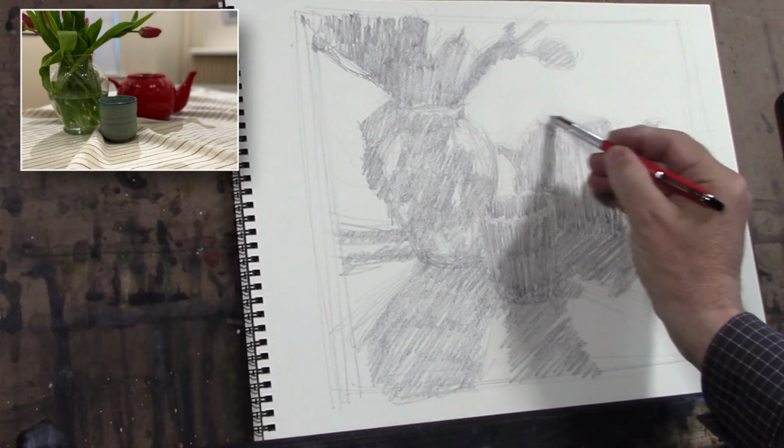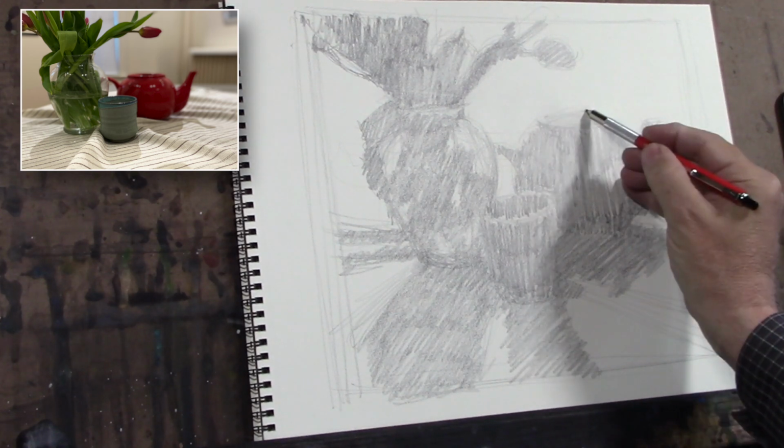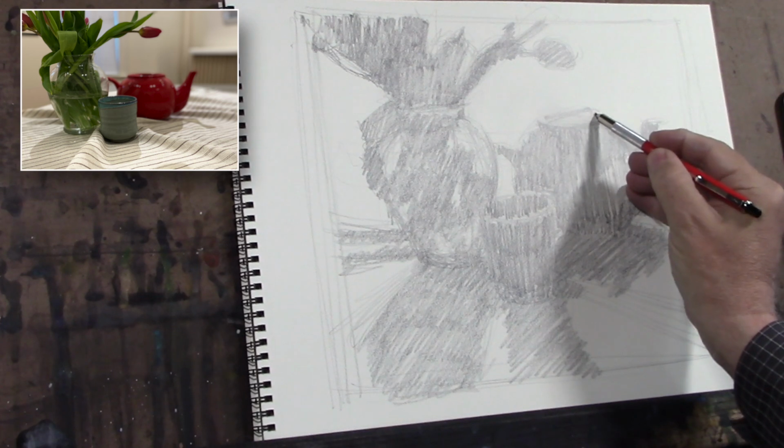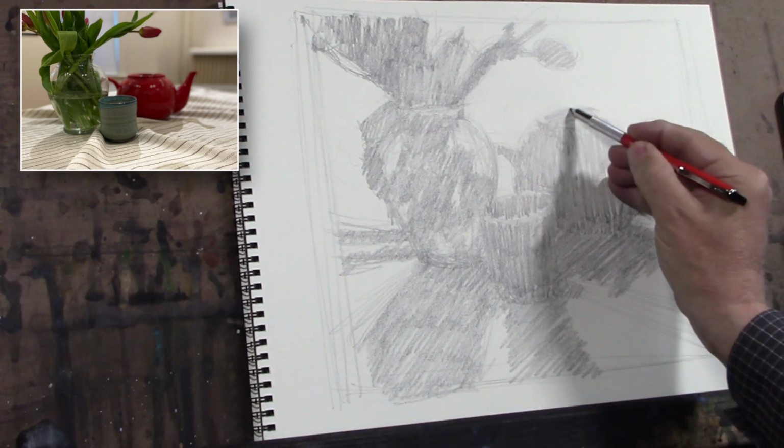Should I put the top? I'm contemplating making the top slightly ajar.